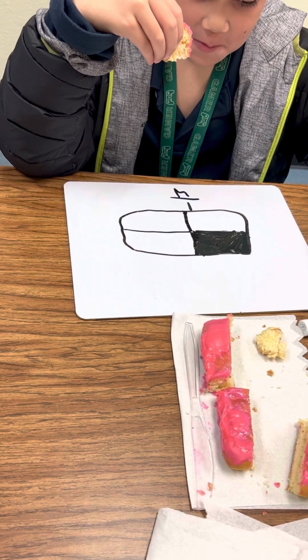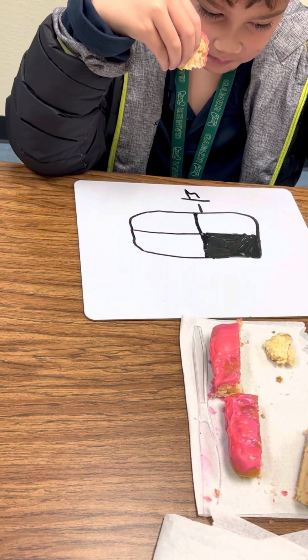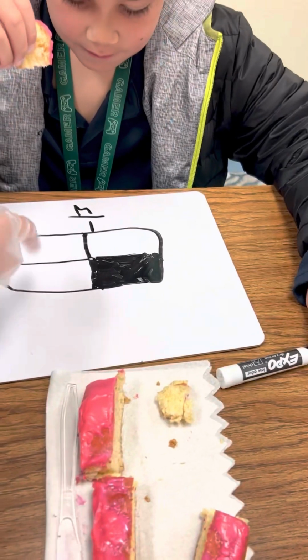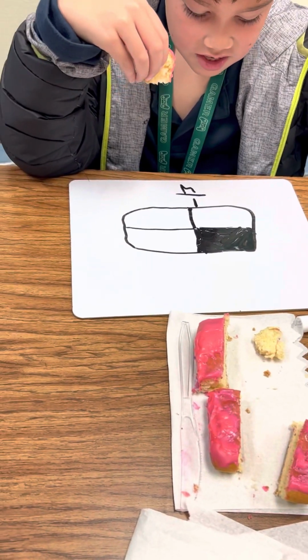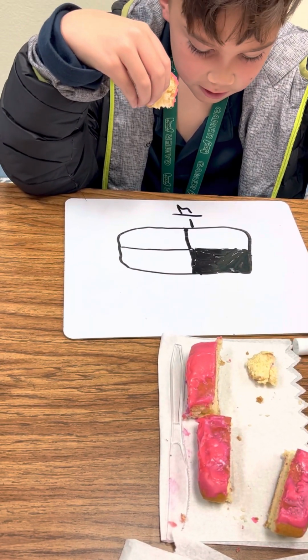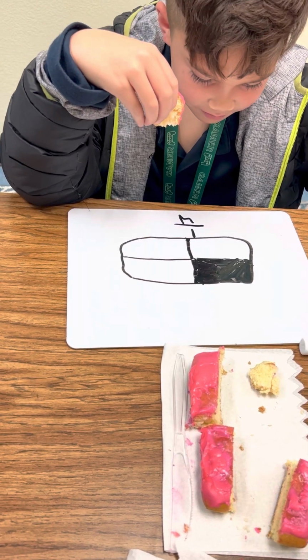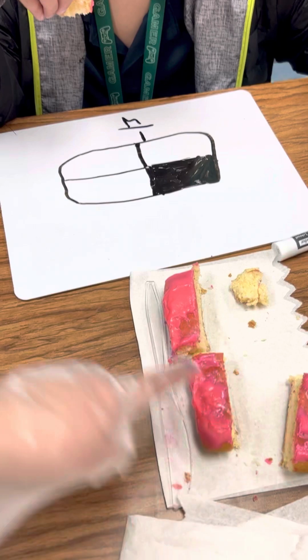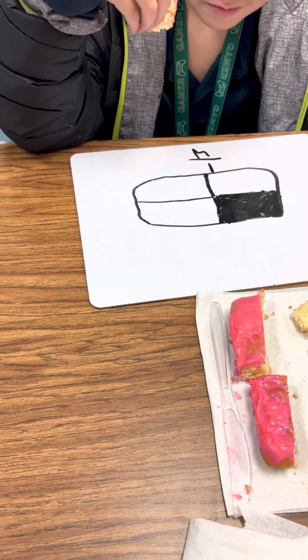And then Dylan? I'm eating. Okay. What portion are you eating? I'm eating the bottom portion. Did you eat 1 piece out of the 4 pieces that you have? Yes. Okay. Is that why you wrote down your 1 on top and you have your 4 equal pieces? Awesome. All right. Thank you guys so much.